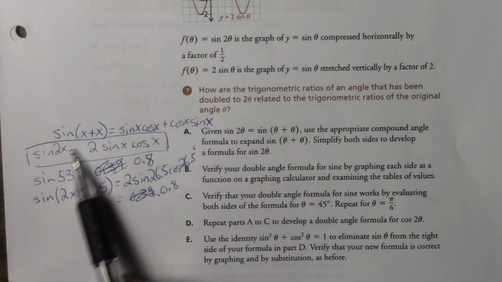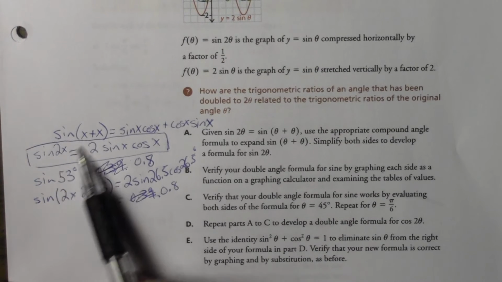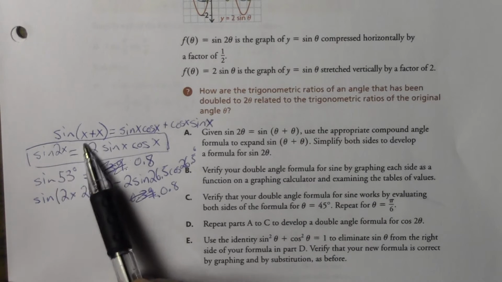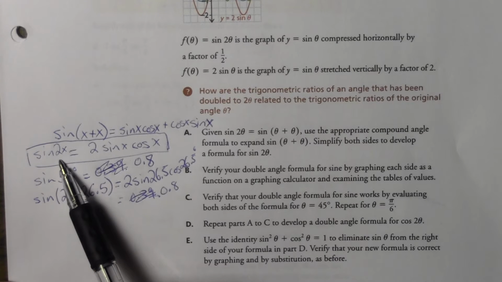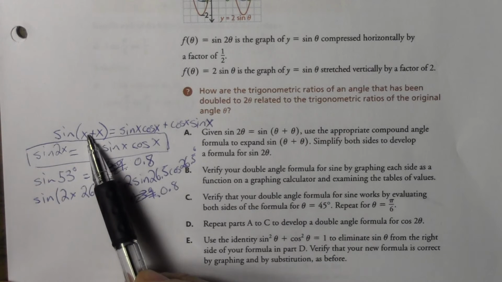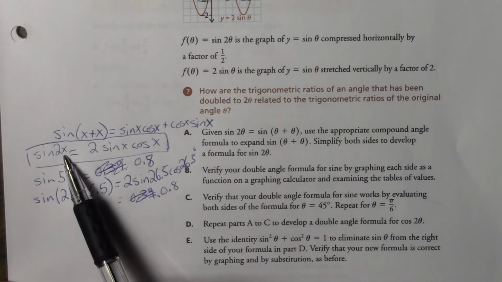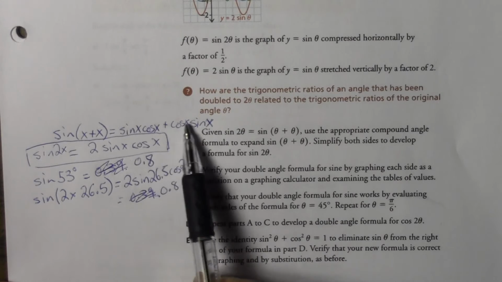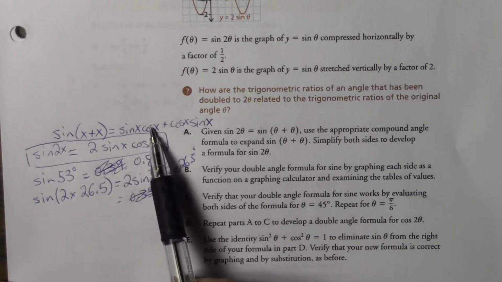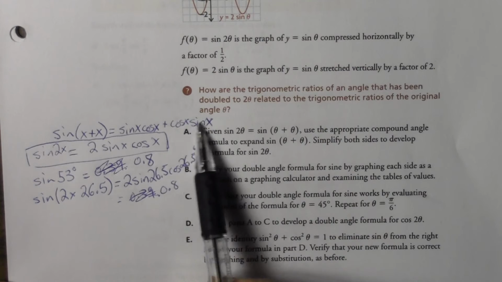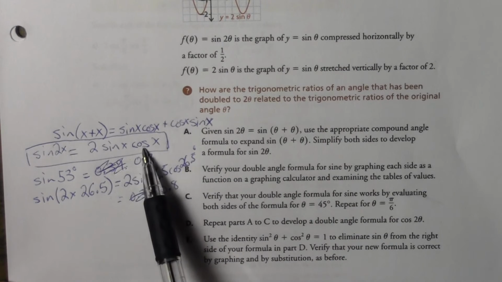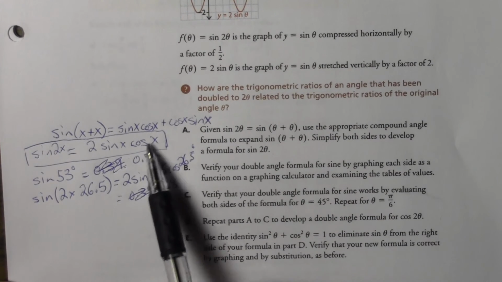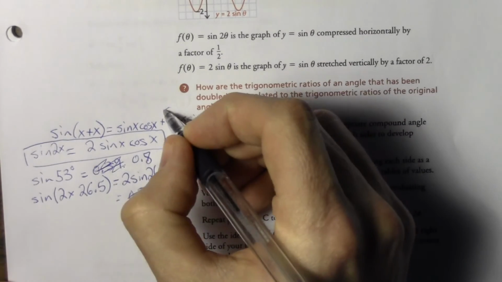Okay. That's all I did. I added the x's. Oh, okay. Wait, then shouldn't the sine 2x be 2 sine x plus cos x? No, because this is the same as this. So 1 sine x cos x plus 1 sine x cos x is 2 sine x cos x. Oh, okay. Right? This is the same as this, right?